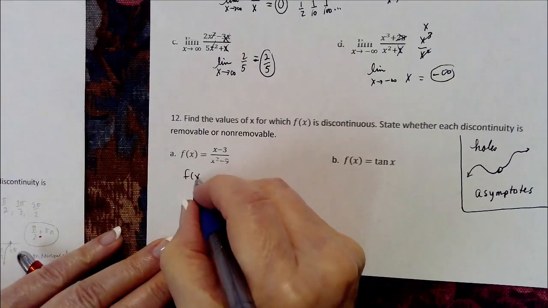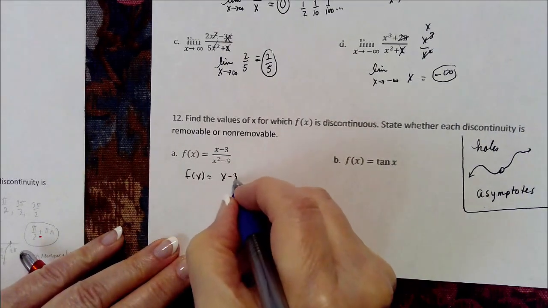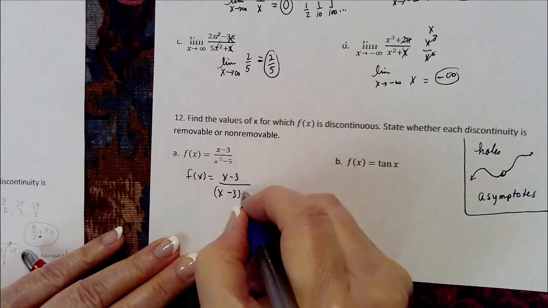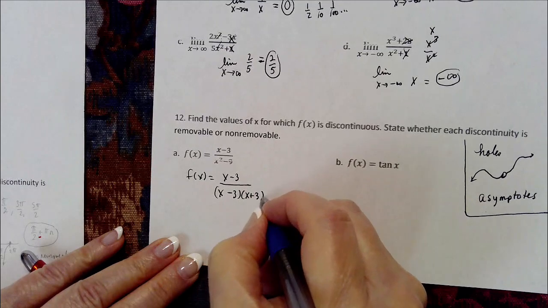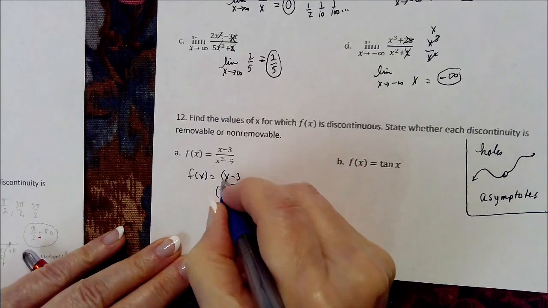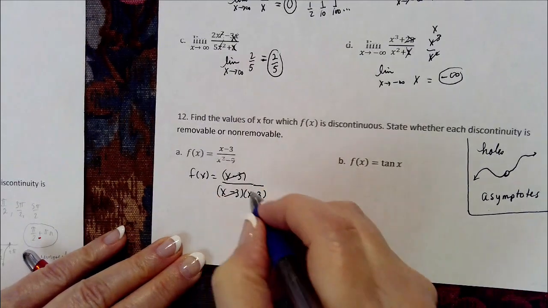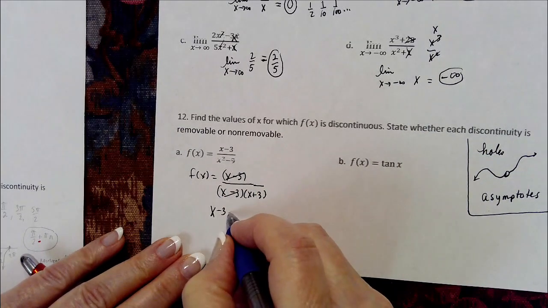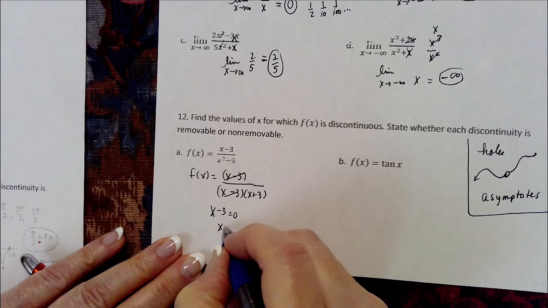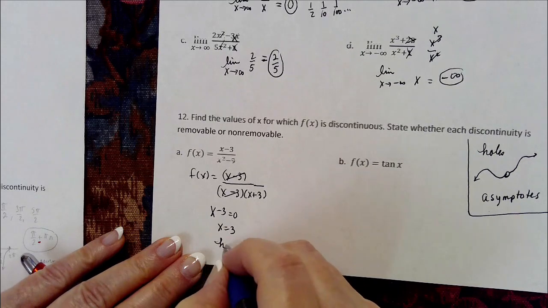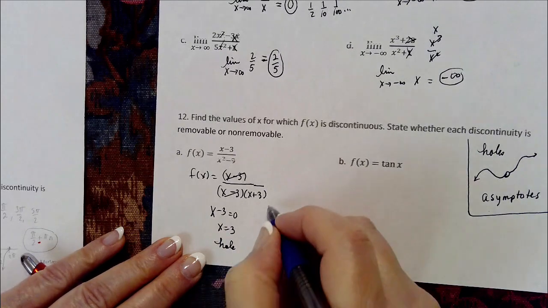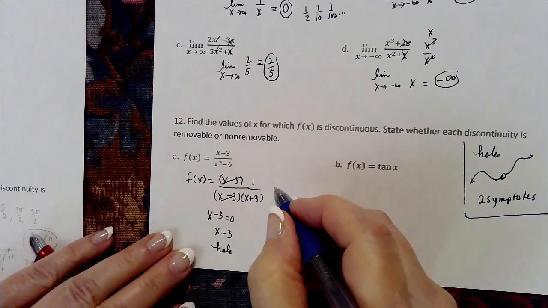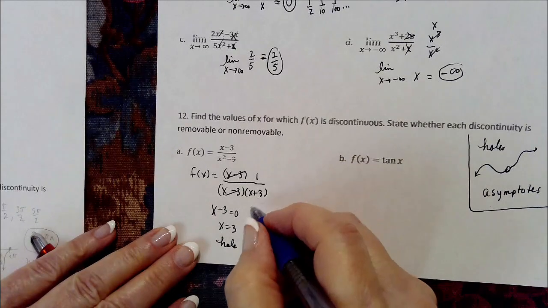So f of x equals x minus 3 over x minus 3, x plus 3. The x minus 3's cancel out. So again, there's where the hole is. So x minus 3 is where the hole is, so we get x equals 3, and we're going to just write hole. Now we'd have to come back and find the y, but right now we just care about the asymptote part and the hole.